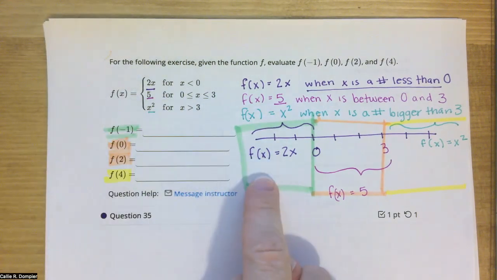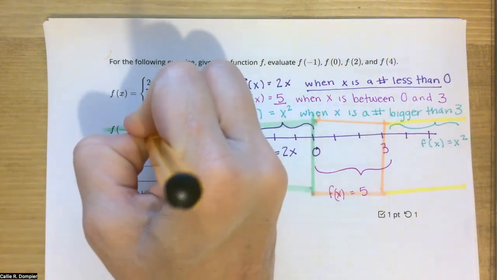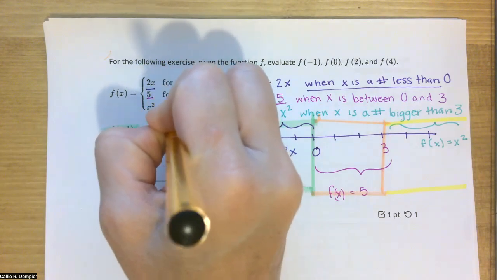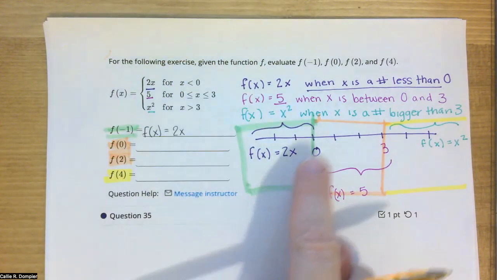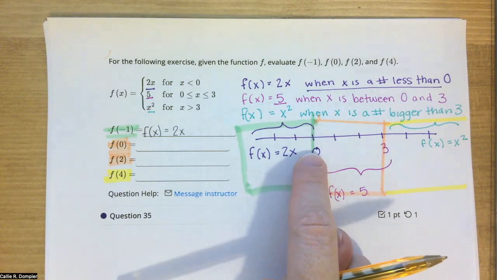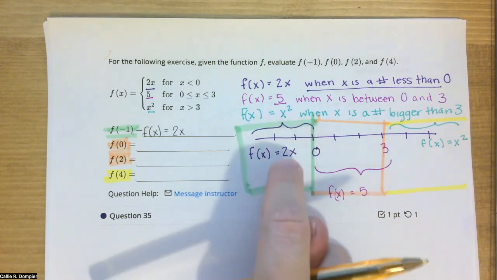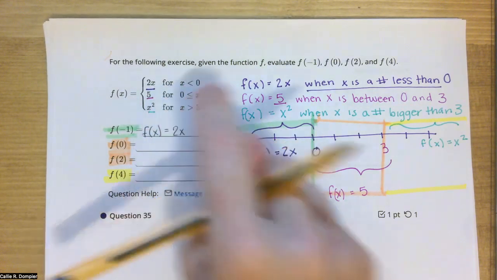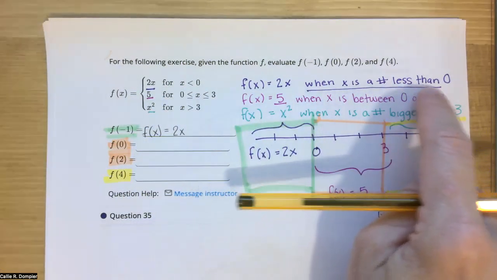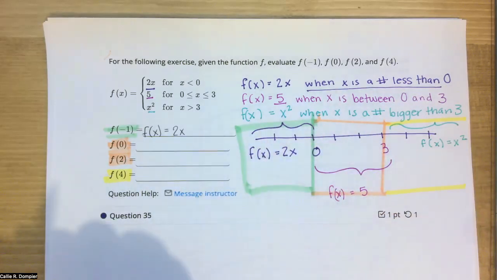F of -1 is this equation. F of x equals 2x is the equation we're going to use for this one, right? Because it's between negative infinity and 0. -1 is, right? So we're going to use this equation, 2x, because x is less than 0. 2x when x is a number less than 0. Here it is on the number line, a number less than 0, right?